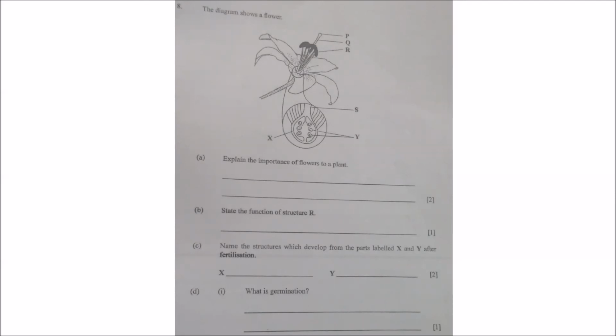In addition to helping with reproduction, once this flower is fertilized, it's going to turn into a fruit, and that's going to help with seed dispersal. So it's basically helping this plant to reproduce and create seeds. And once it turns into a fruit, it's going to help that plant to disperse these seeds in different areas to prevent overcrowding.